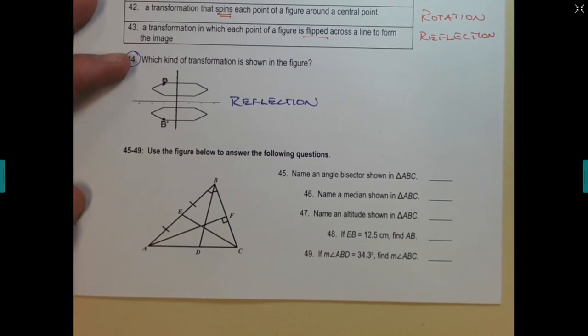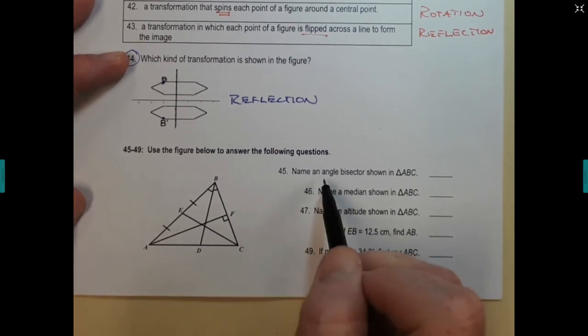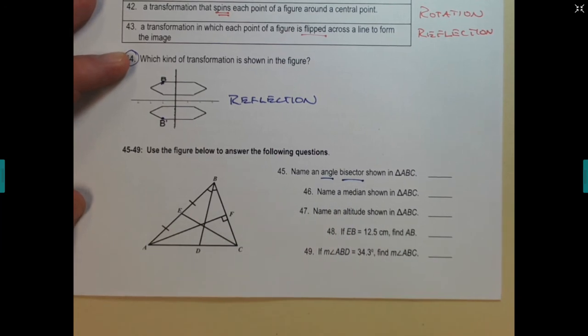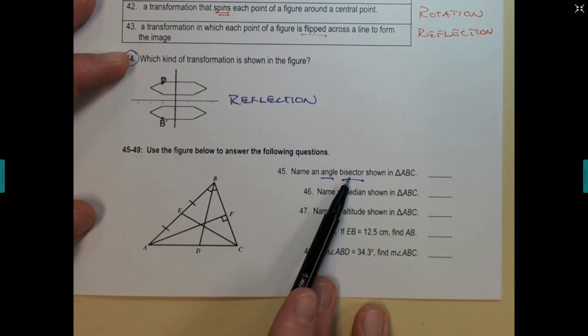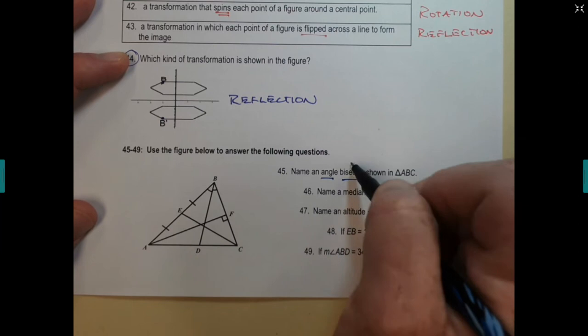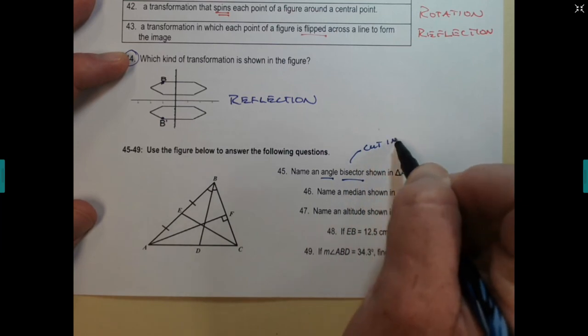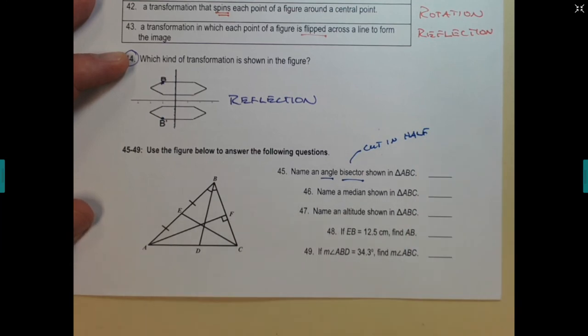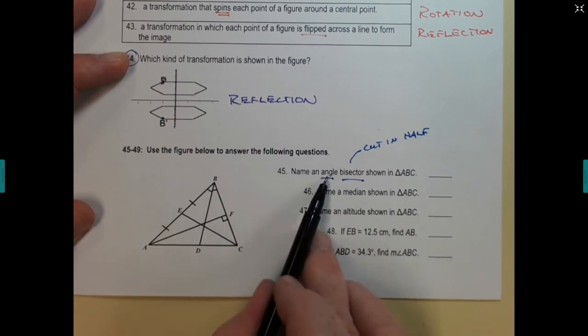Anaya, I need some help. I need to try and understand what an angle bisector is and how I would find it on this diagram. Do you remember what bisect means? Cut in equal parts. You did it. That bisector means we've got to cut in half. So somewhere on this diagram, we have cut an angle in half.